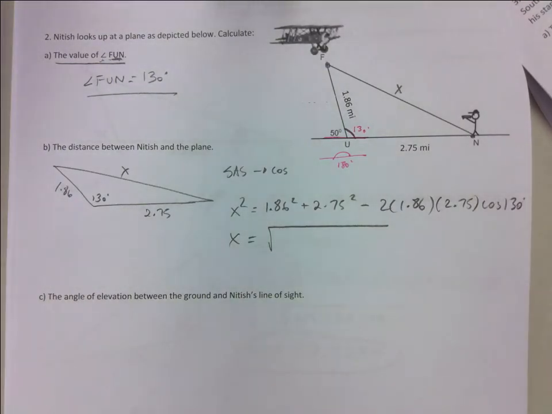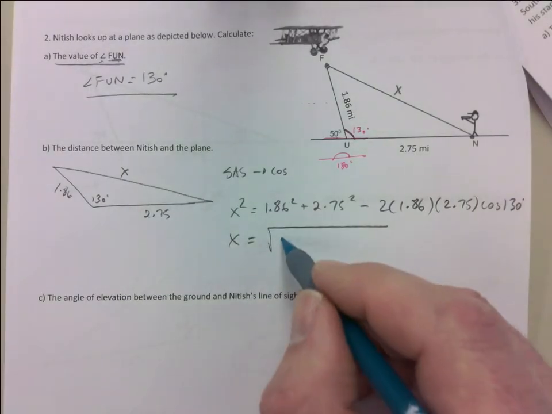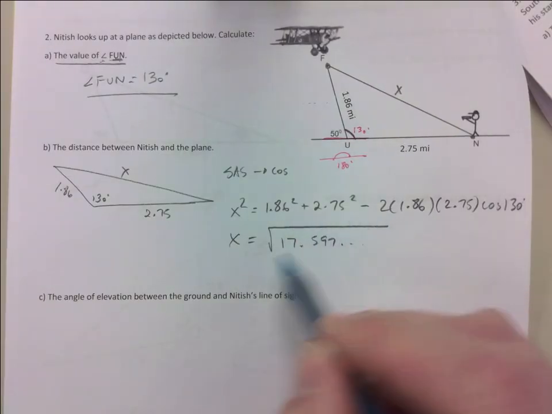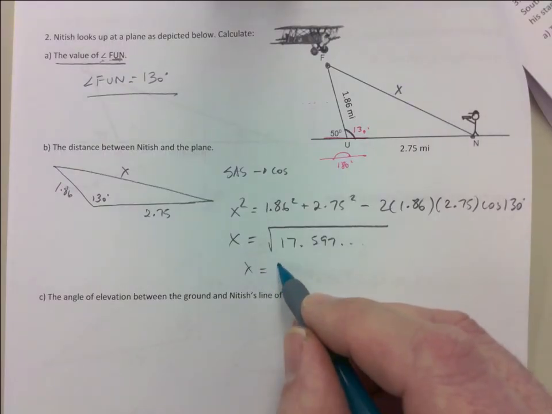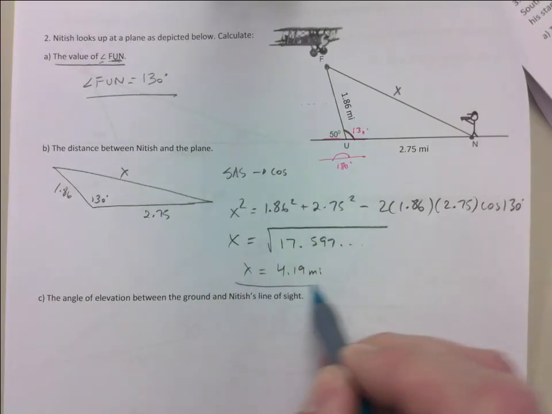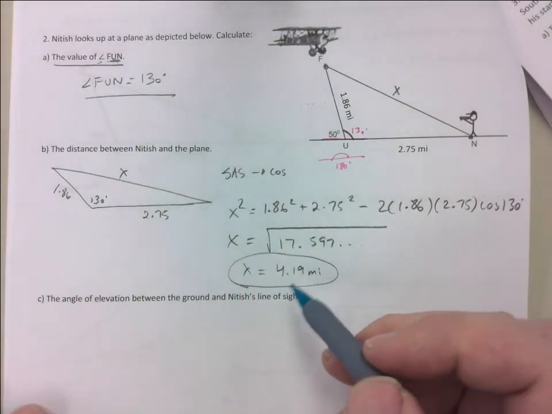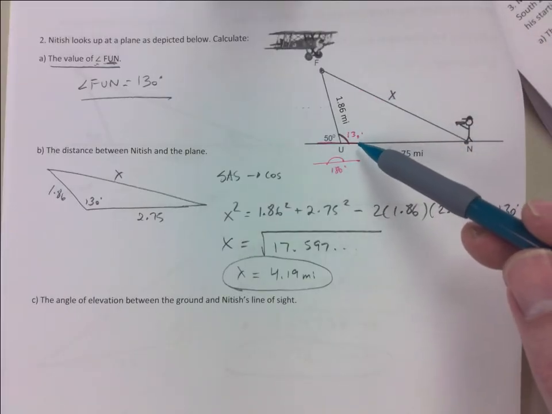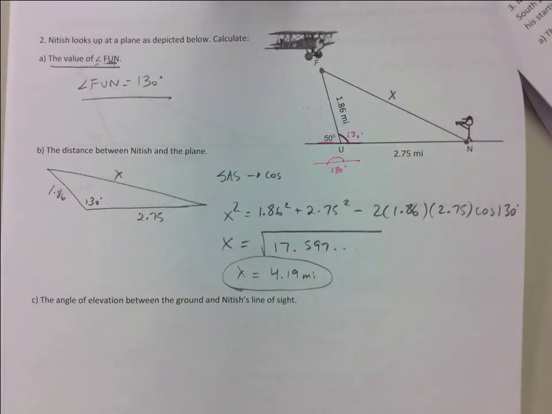Let me just look for the key here. That is 17.597. You type it all in one swoop. And there we have it, it's 4.19 miles. And it makes sense that it's the longest side because it's across the largest angle. And so you got that.